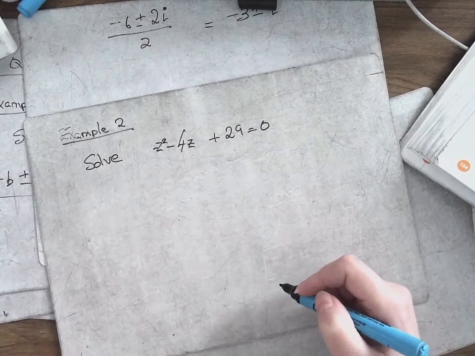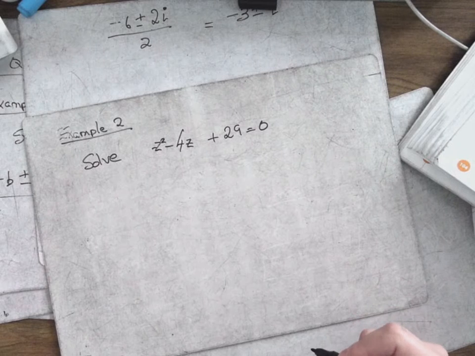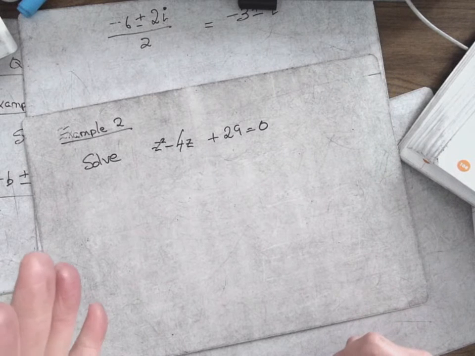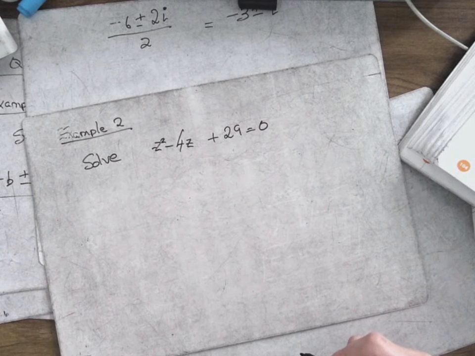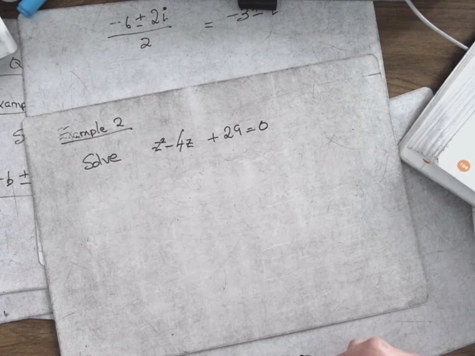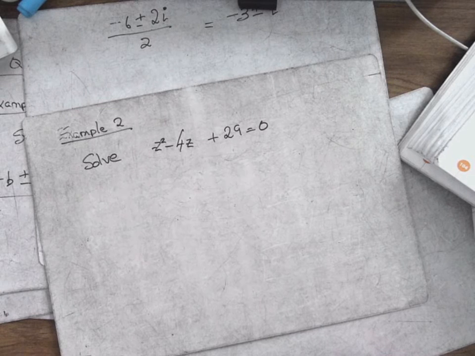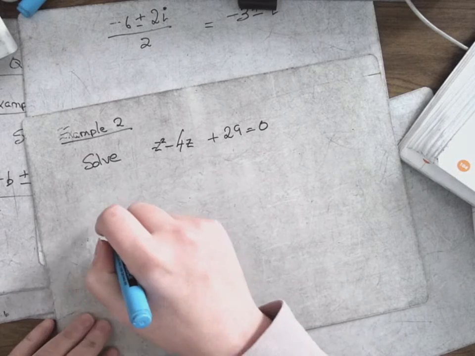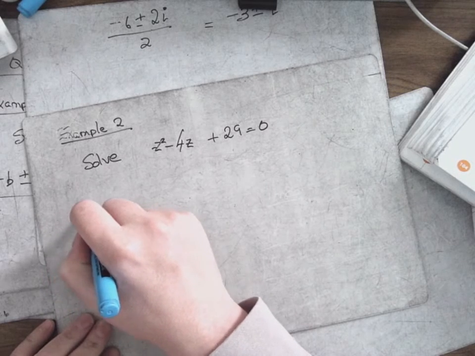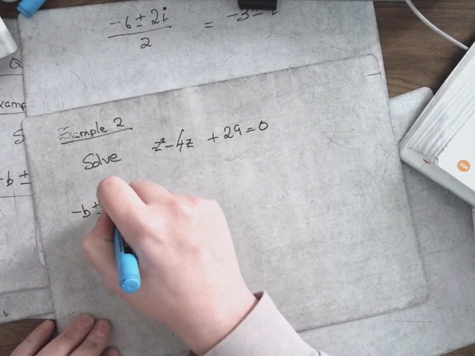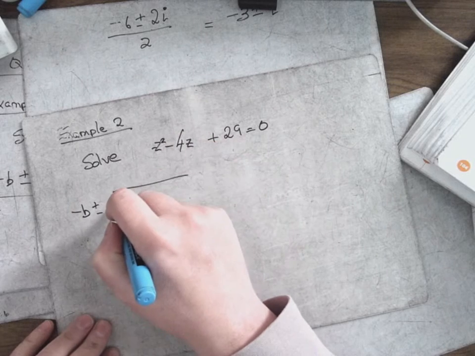So, how do you know the answer is going to be a complex number? Because what letter have they used? Z. They've used Z instead of X. So that means you know it's going to be a complex number, as in, there's going to be an I in your answer. Okay? Right. So you're going to use the minus B formula, because it's a quadratic equation, as in, there's a squared term.